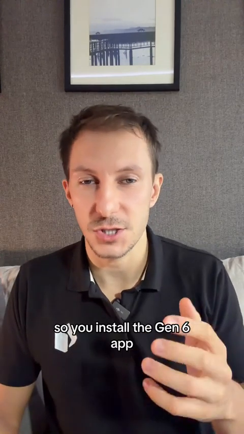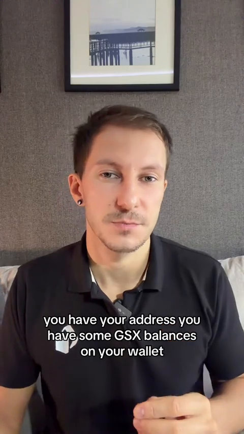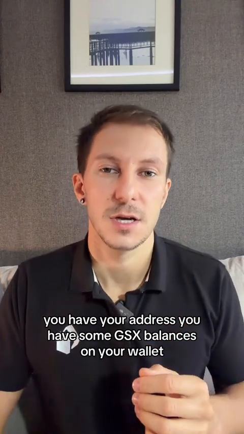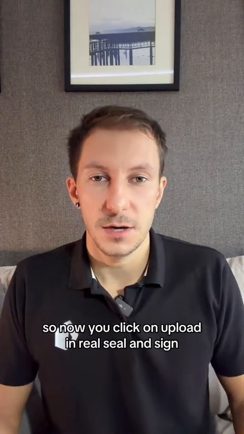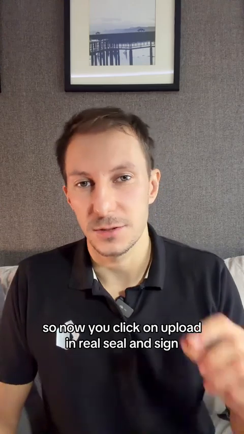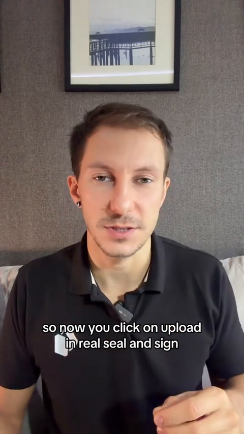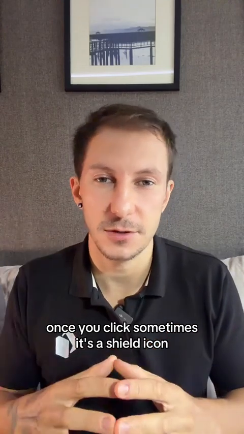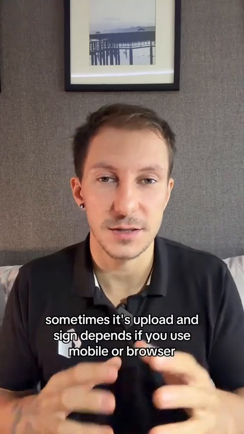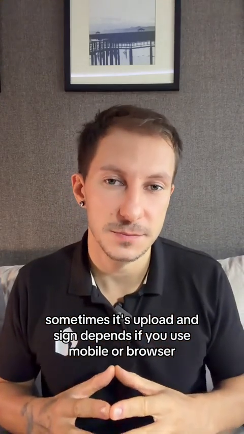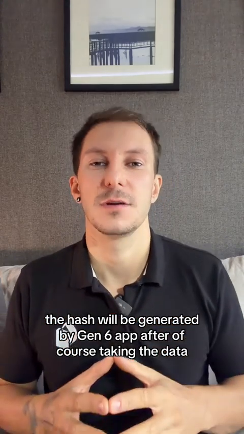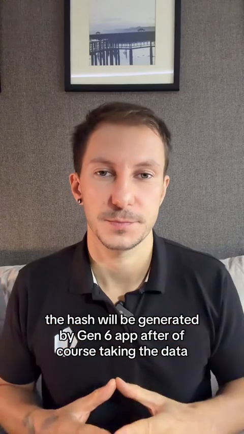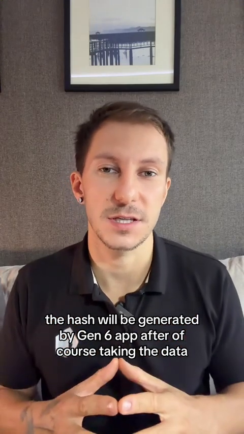So you installed the Gen6 app, you have your address, you have some GSX balance in your wallet. So now you click on upload in RealSeal and sign. Sometimes it's the shield icon, sometimes it's upload and sign, depending on whether you use mobile or browser. Once you do this, the hash will be generated by the Gen6 app, after, of course, taking the data.